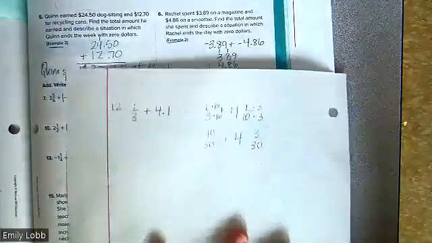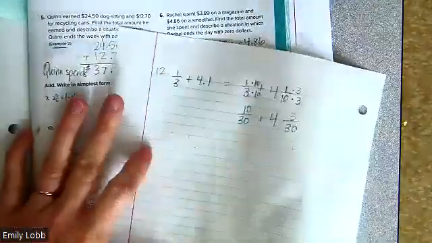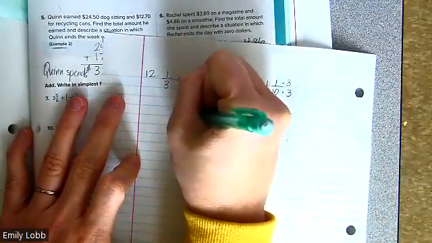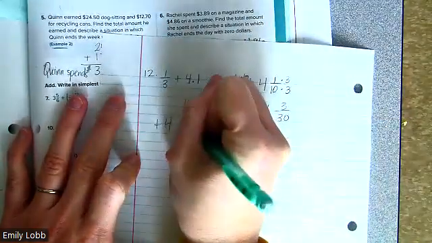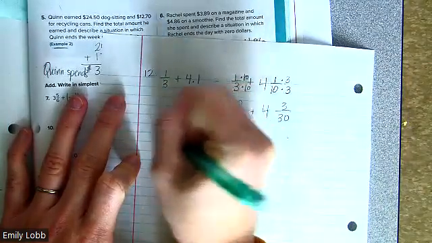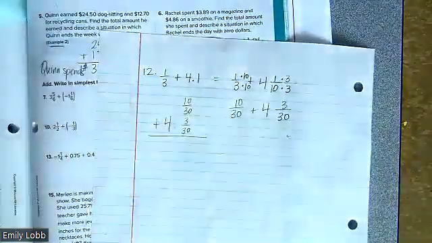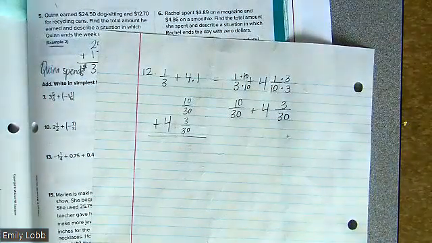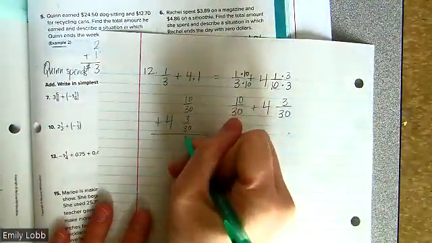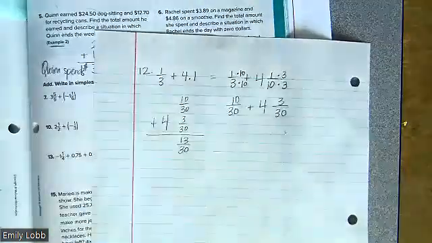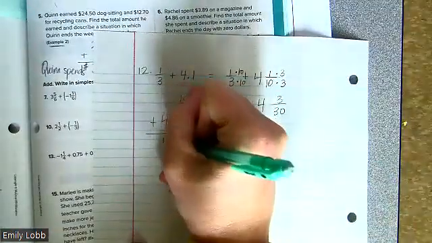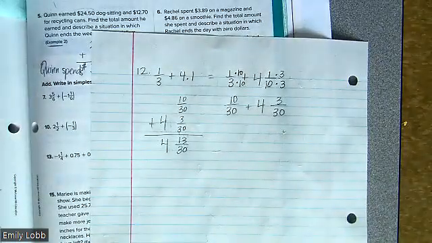So now you can set it the other way if you want to. 10/30ths plus 4 and 3/30ths. So if I have 10 of something and add it to 3 more of something, I have a total of 13 of that same something, which was 30 parts. And I bring down my 4. That's it.